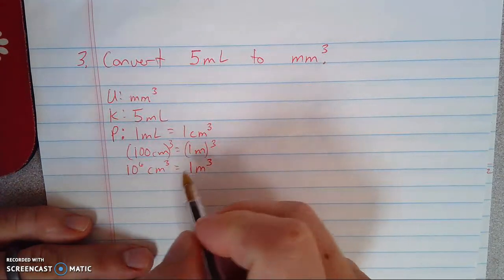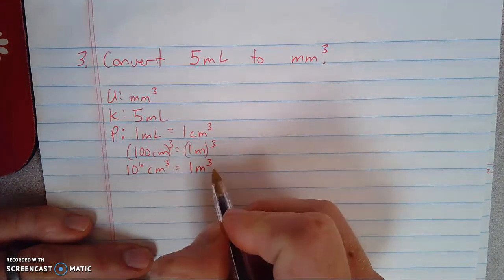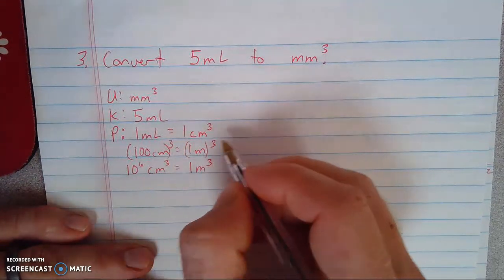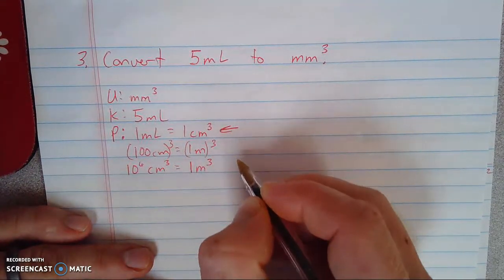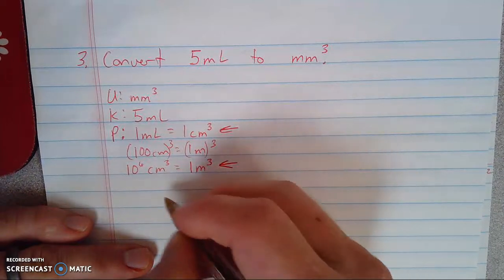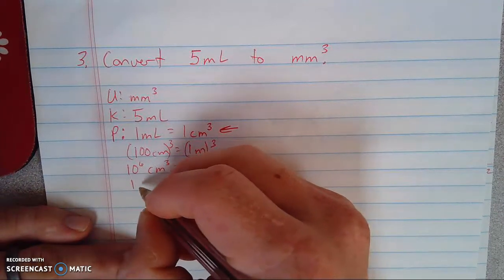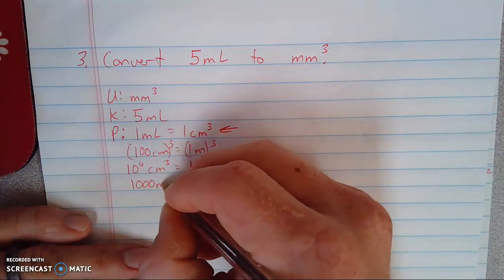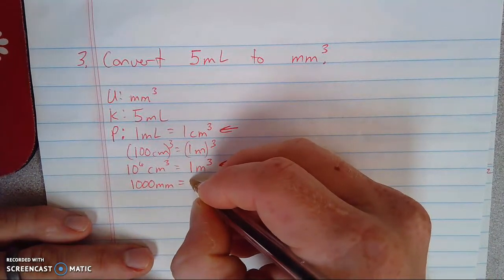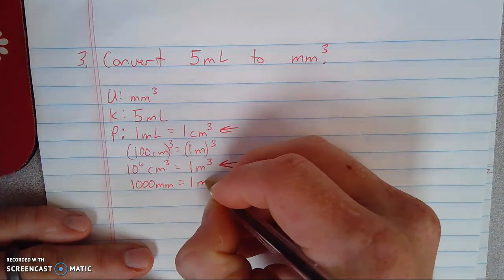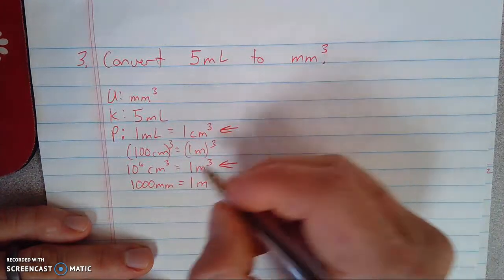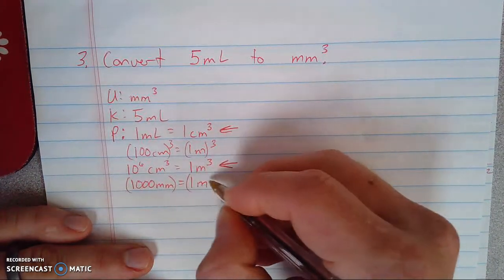All right, so that's great. That'll get us from centimeters cubed to meters, but we want to be at millimeters. So one more conversion here that we'll need. And I'll keep track of the ones we're going to use. I know that there's 1,000 millimeters in a meter. But we're dealing with cubed stuff. We want millimeters cubed, so let's cube our conversions.